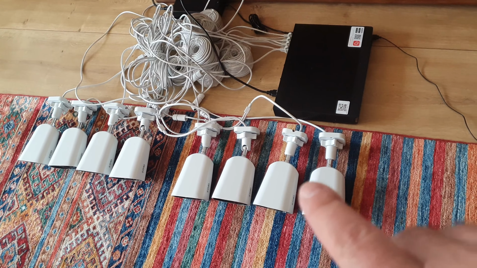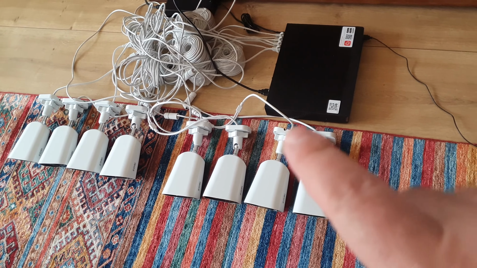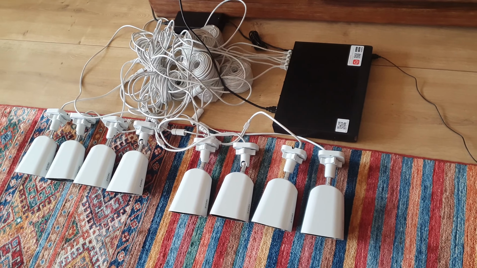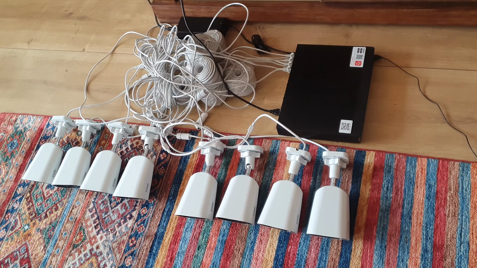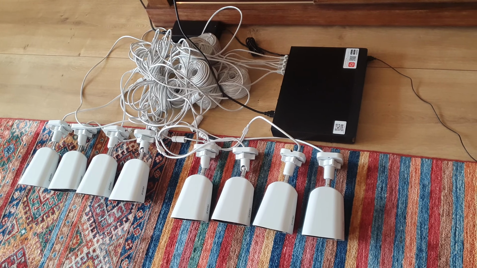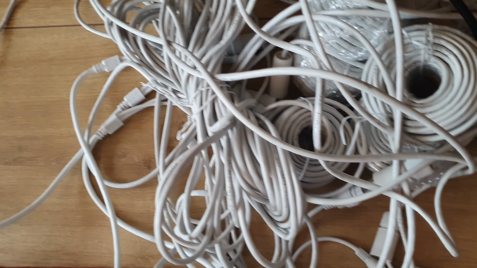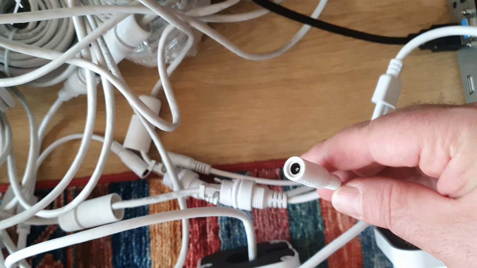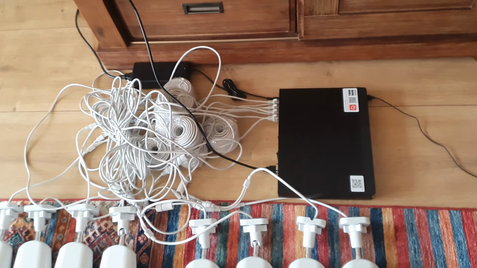We have 8 bullet cameras, all connected with Ethernet to the device. This is the power over Ethernet, so there is no additional cable required. But if you want, you can connect the additional power to the camera. Here, this is the additional power if you want, but in this case, you have power over the Ethernet.